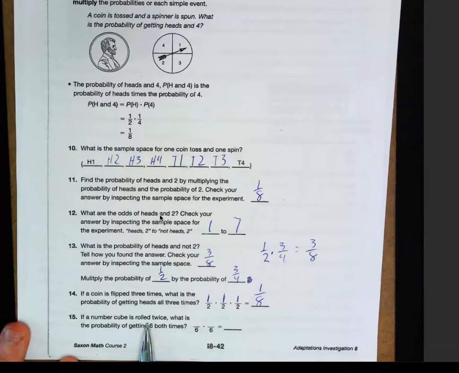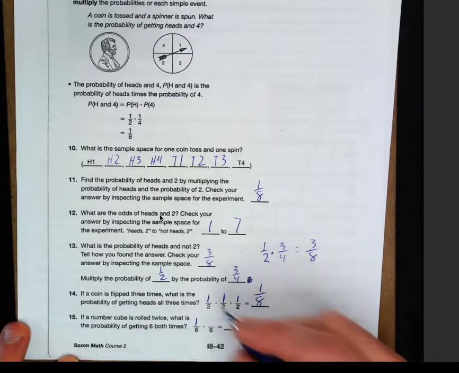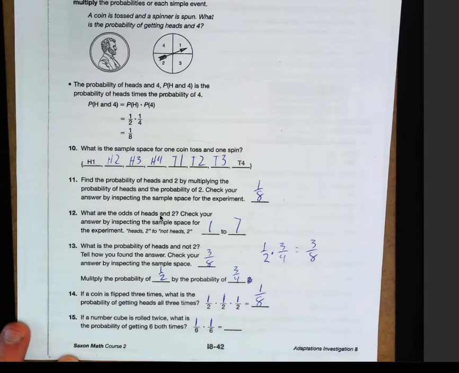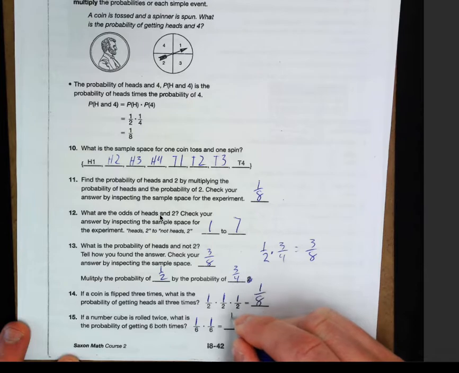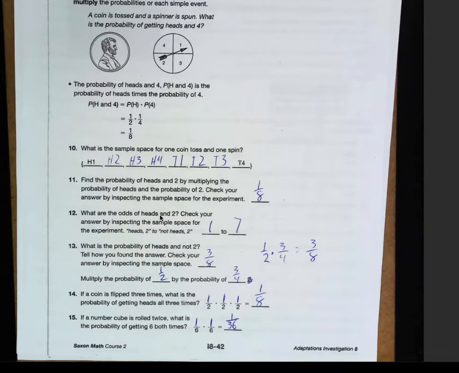If a number cube is rolled twice, what is the probability of getting a 6 on both of them? Well, there's one 6 out of the 6 numbers. There's one 6 out of the other 6 numbers. So 1 times 1 is 1, 6 times 6 is 36. Rolling a pair of 6s is going to happen 1 out of every 36 times you do it. That's what we call theoretical math. That's what should happen.